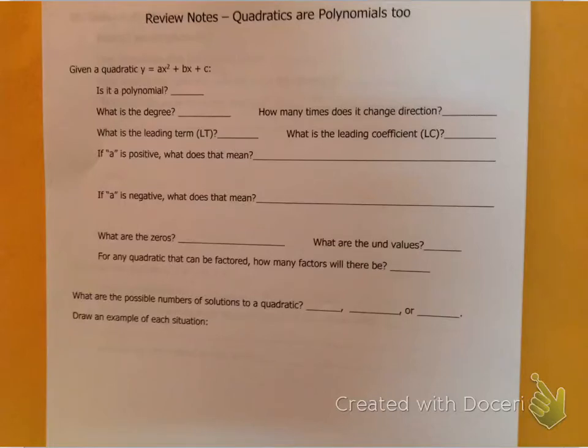So these notes are just to remind you guys of some of the important things about quadratics that you learned and practiced, that will still be true and we will still use for other polynomials as well. So first of all, if you're given just a random general quadratic, no numbers in it, yes, it's a polynomial, because remember it doesn't have any variables in the denominator and no variables in a radical. It's got a degree of 2.